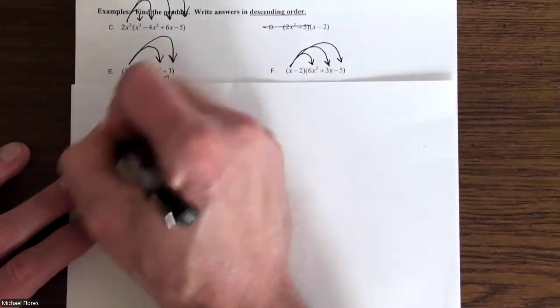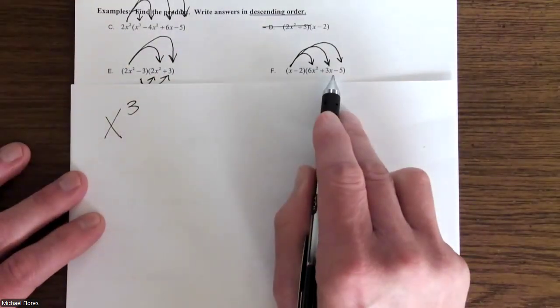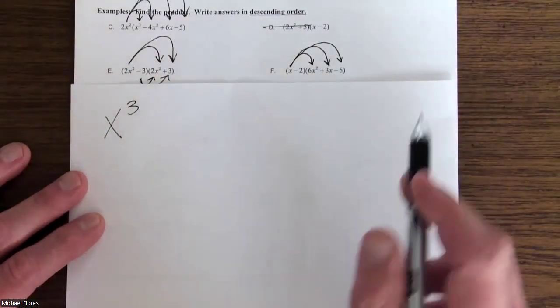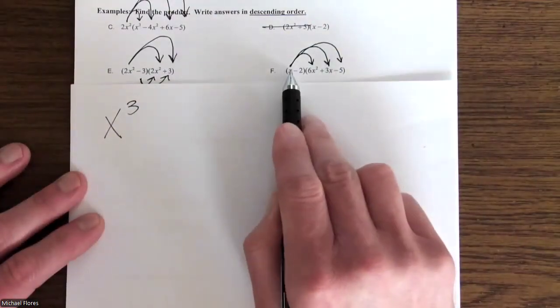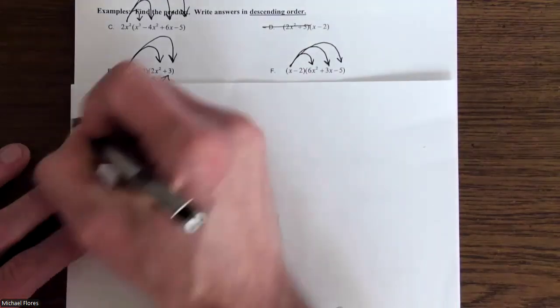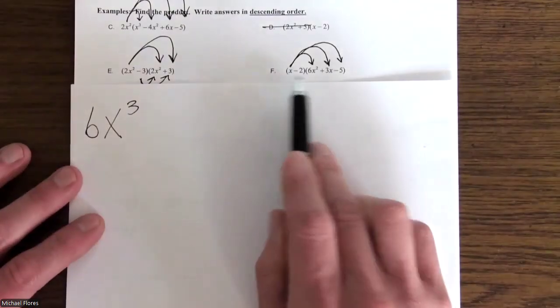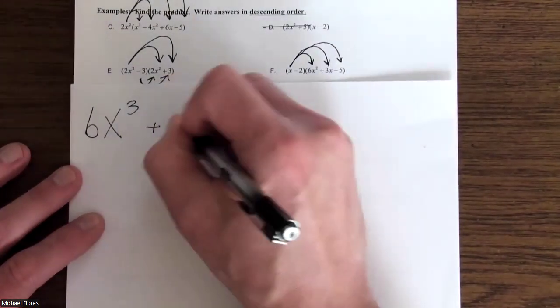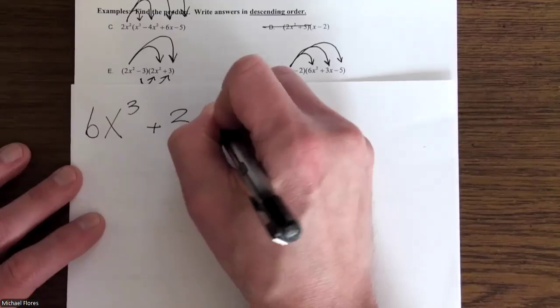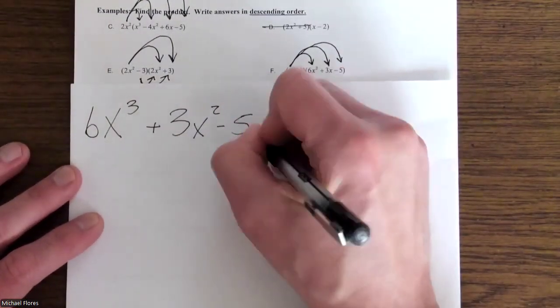So x times x squared is x cubed. X times 3x. I'm sorry. I just missed something. My bad. X times 6x squared is 6x cubed. Okay. X times 3x is plus 3x squared. And then x times -5 is -5x.